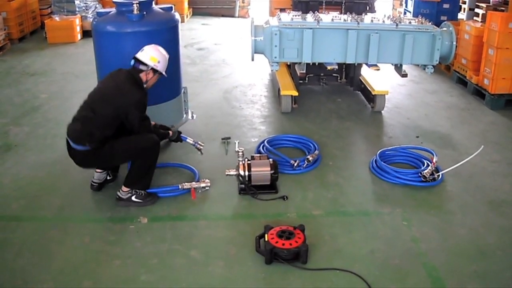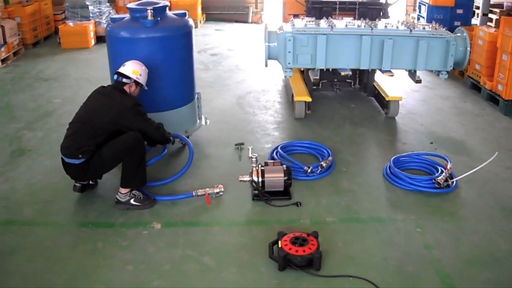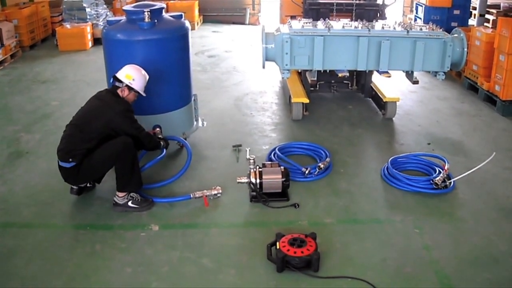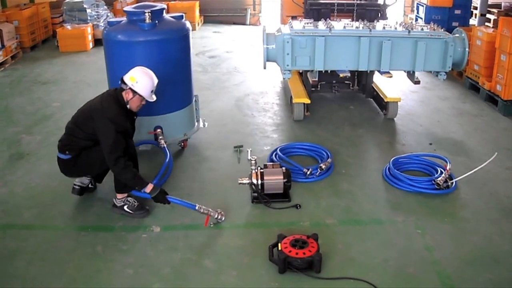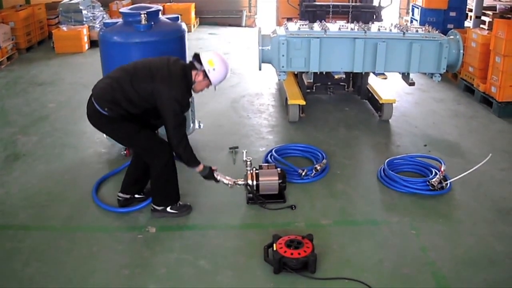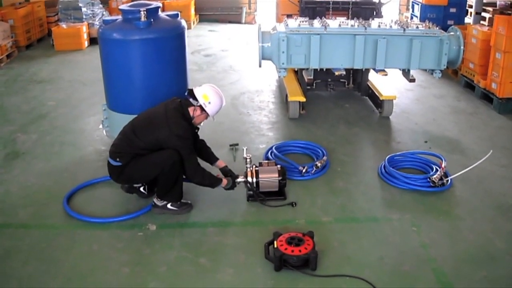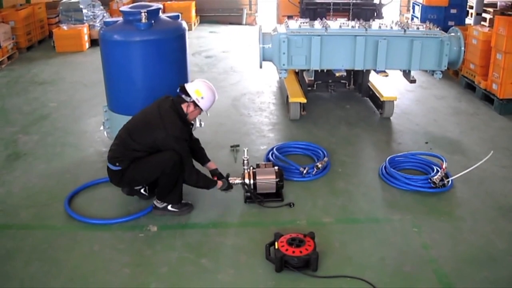Six. Connecting pump to tank. A. Connect coupling C1 of pipe EC1 to tank T1. B. Connect coupling C2 of pipe EC1 to coupling P1 of pump.